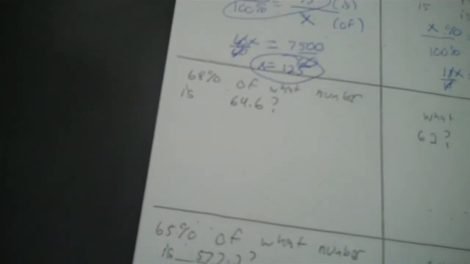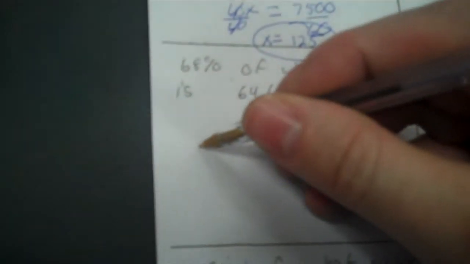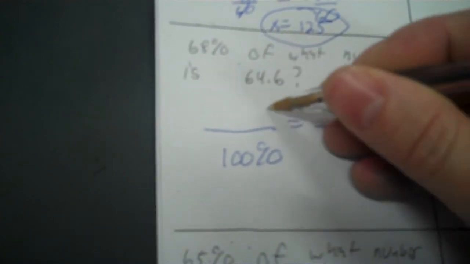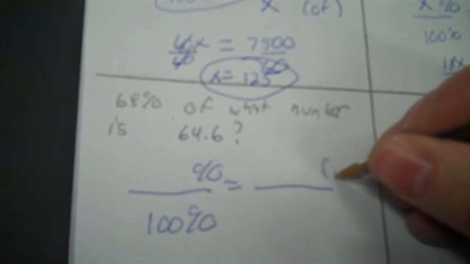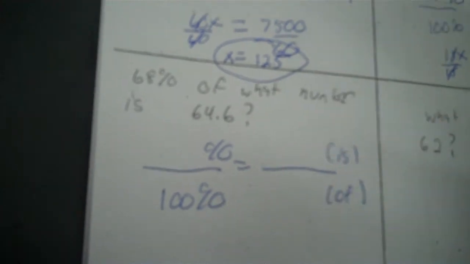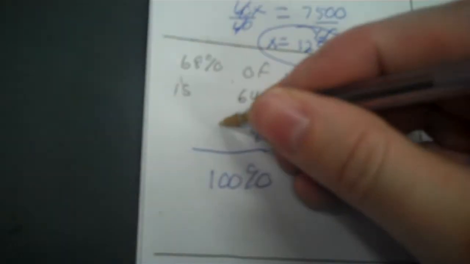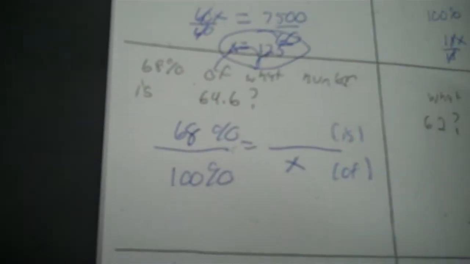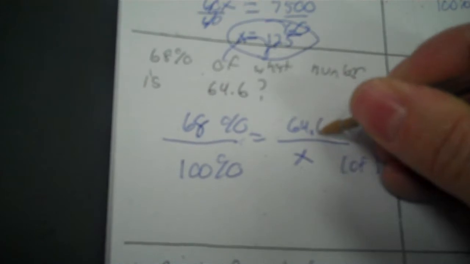68% of what number is 64.6? Percent, you got 68. After "of," I see the word what, so X is what, that's where my X is at, and then I have 64.6.